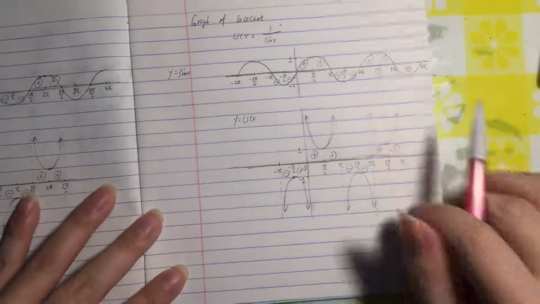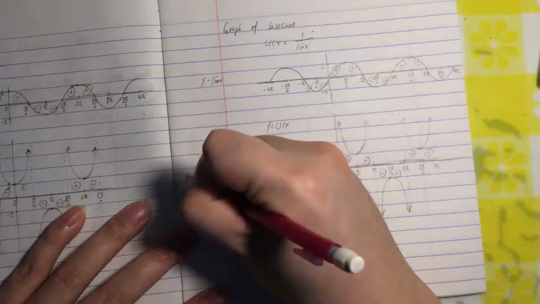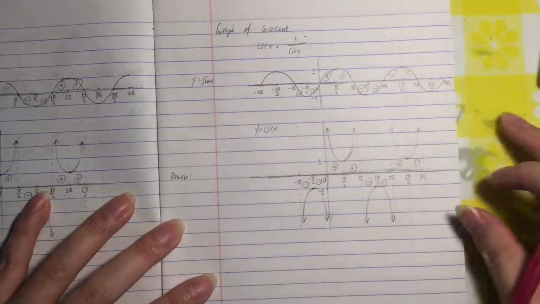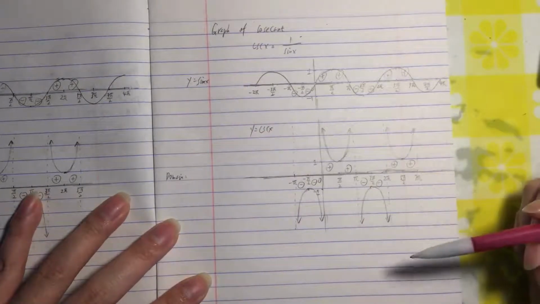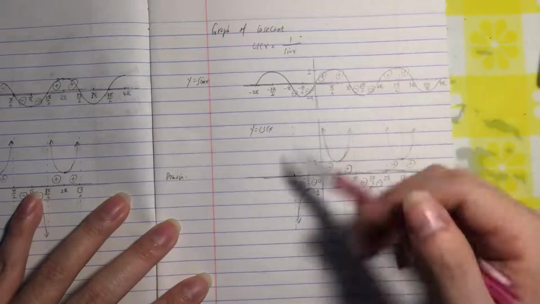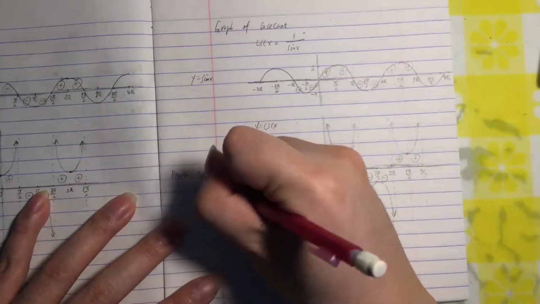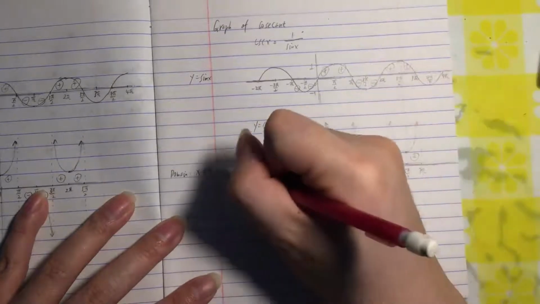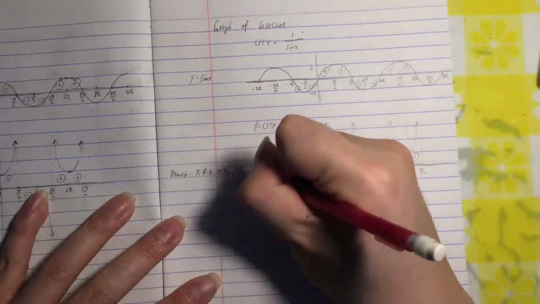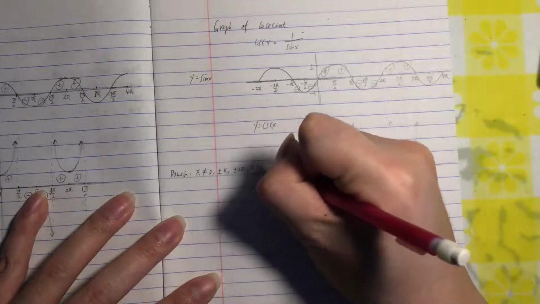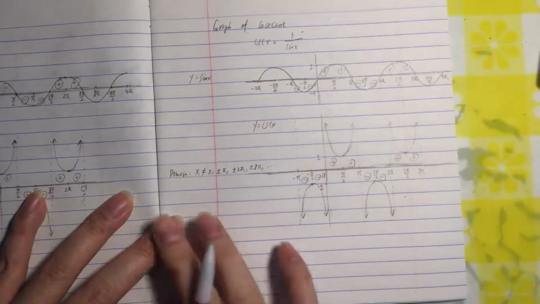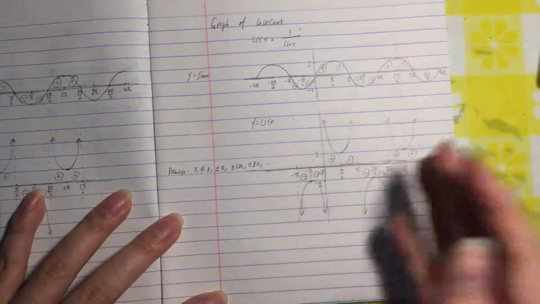And here we can see that the domain of the cosecant function could be all real numbers except these vertical asymptotes. So all real numbers. x cannot be 0. x cannot be plus or minus pi. It cannot be plus or minus 2 pi. It cannot be plus or minus 3 pi, and so on. That's the domain.